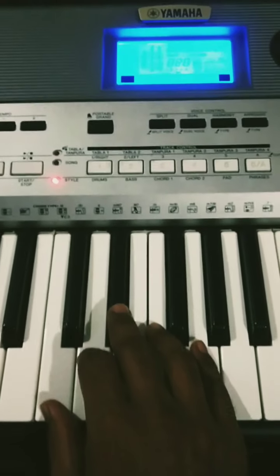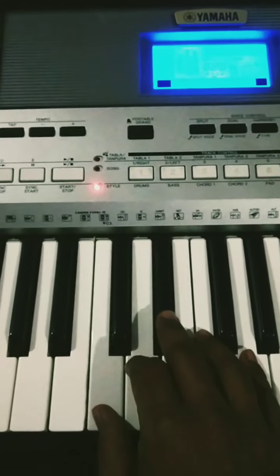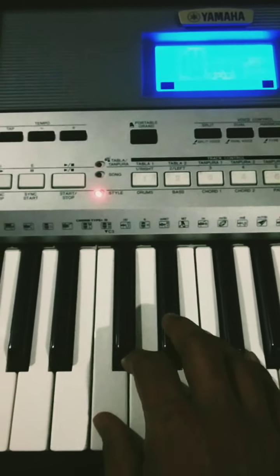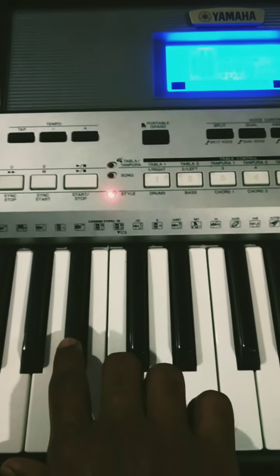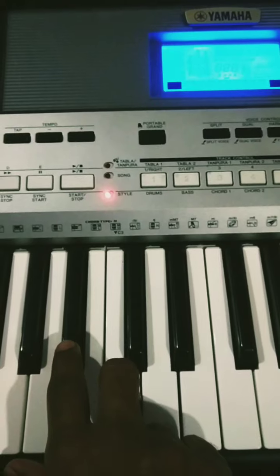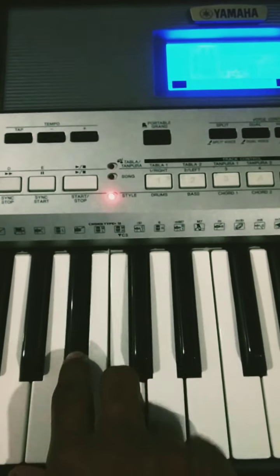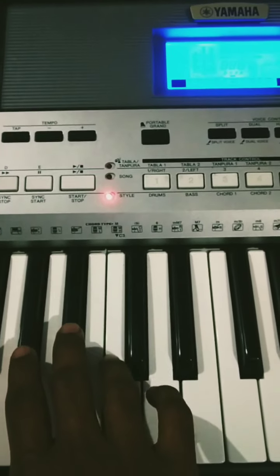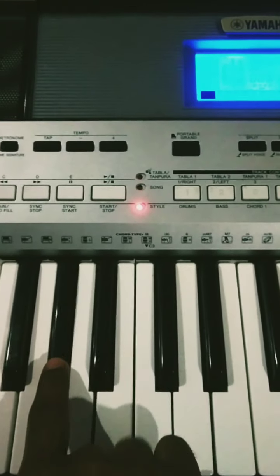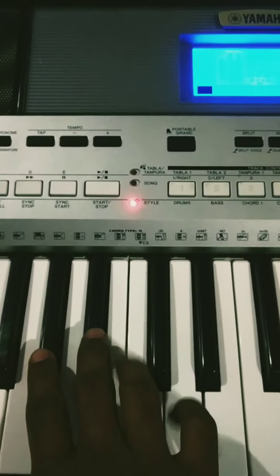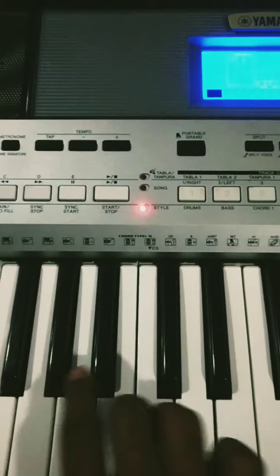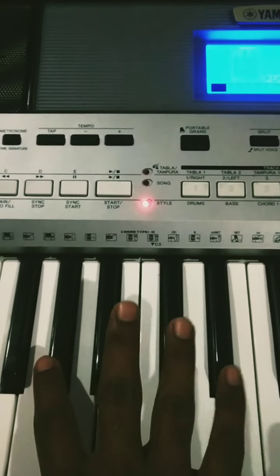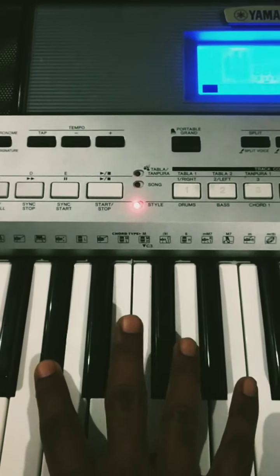This is C Dorian from C tonic key. In the same way, if we apply the formula tone, tone, semitone, tone, tone, tone, semitone in reverse, we land on A flat.